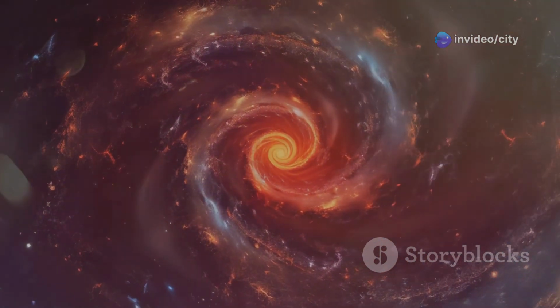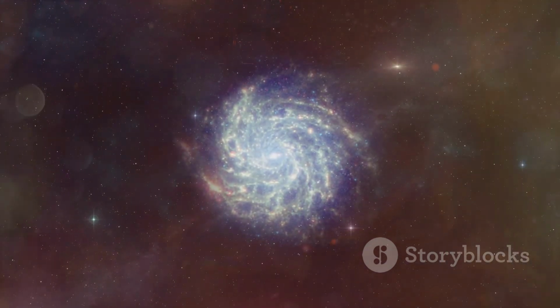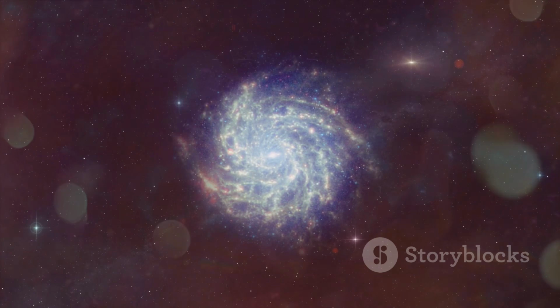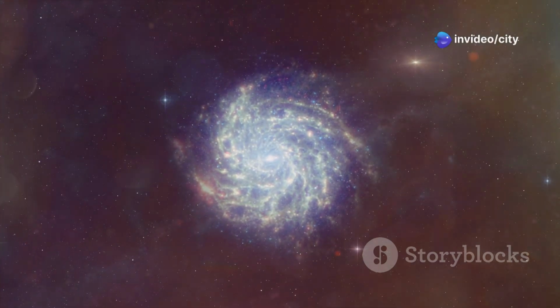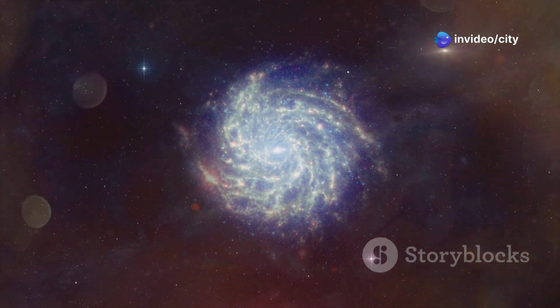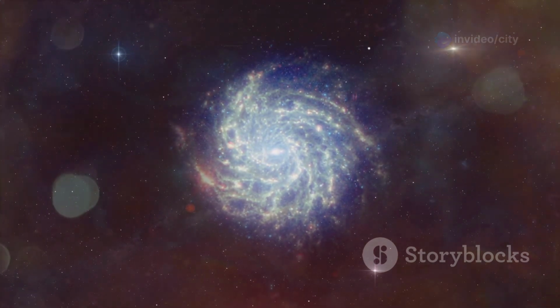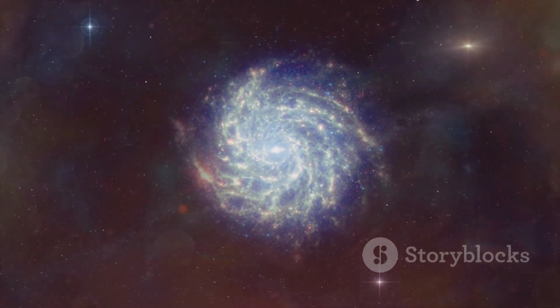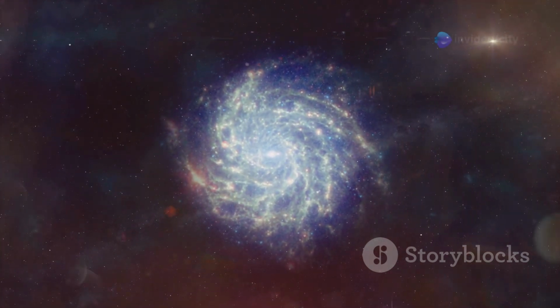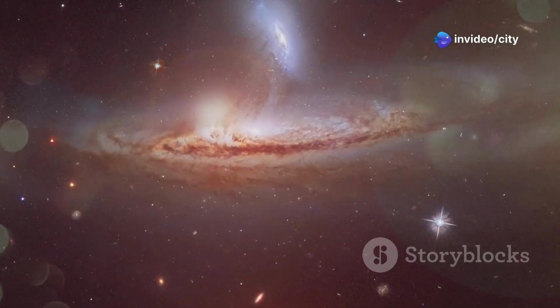Initially, the galaxy starts as a chaotic collection of stars, gas, and dust. Through the influence of gravity, these components begin to coalesce and form a more organized structure. The rotation of the galaxy plays a crucial role in this transformation. As the galaxy spins, centrifugal forces cause the material to flatten into a disk. This disk is not uniform, it has regions of varying density.